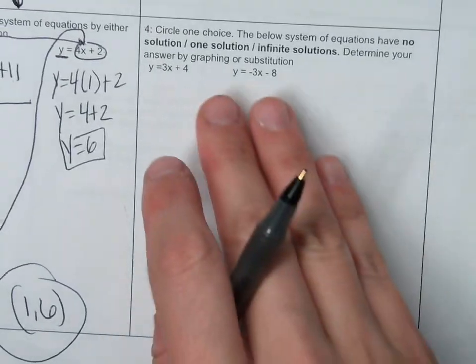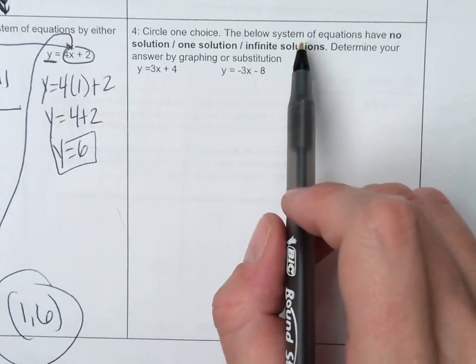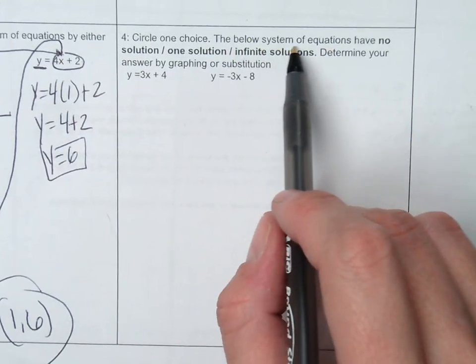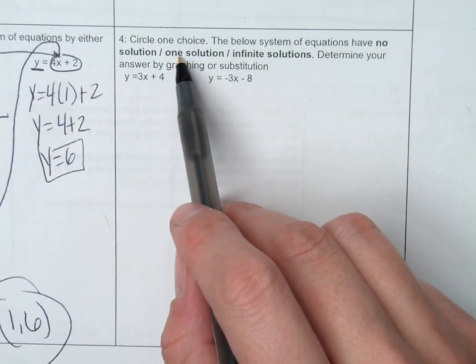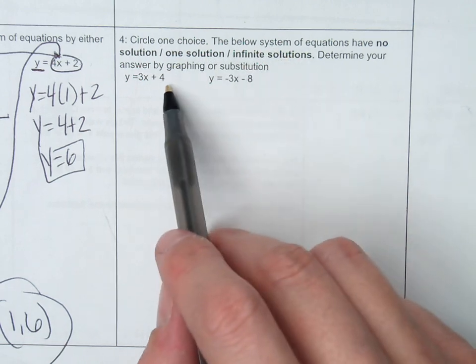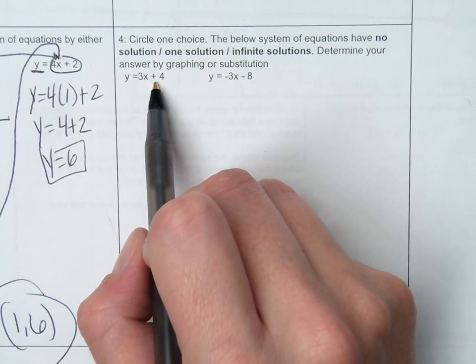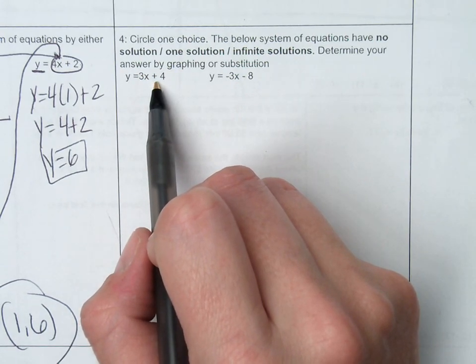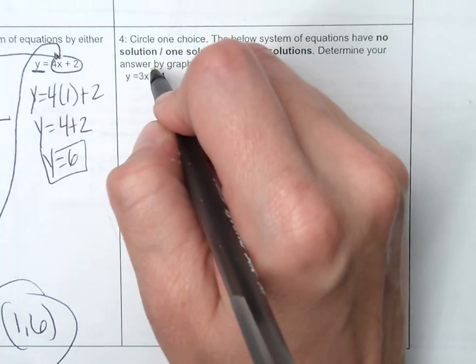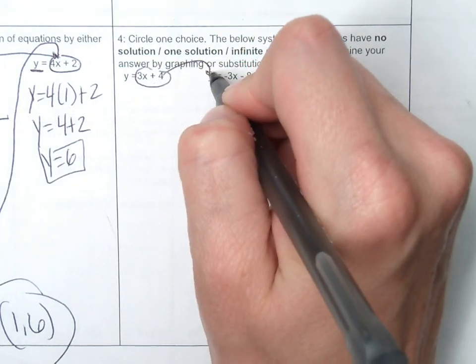We can do this the same way. This says the below system of equations have one solution, no solution, or infinite solutions. Determine your answer by graphing or substitution. So you can either graph these or you can do substitution. If I do substitution, 3x plus 4 goes into here.